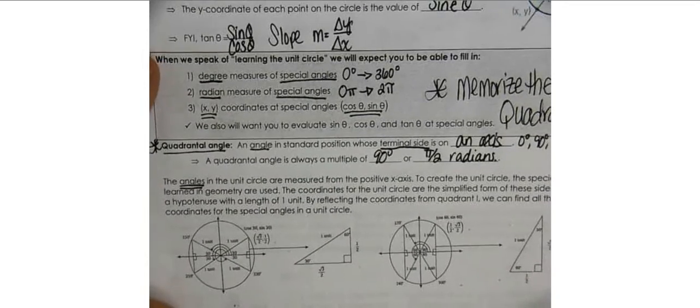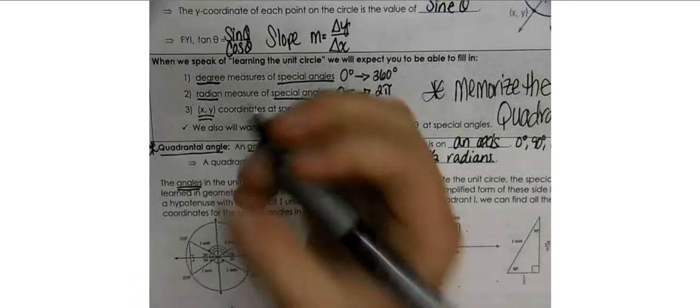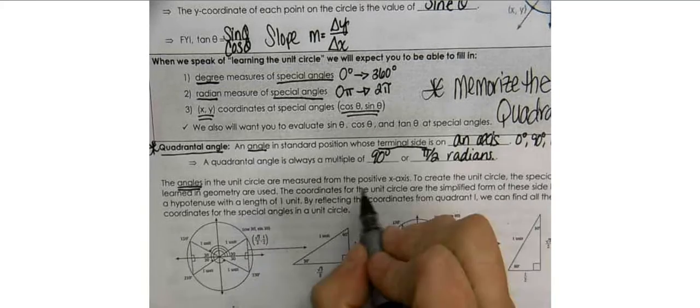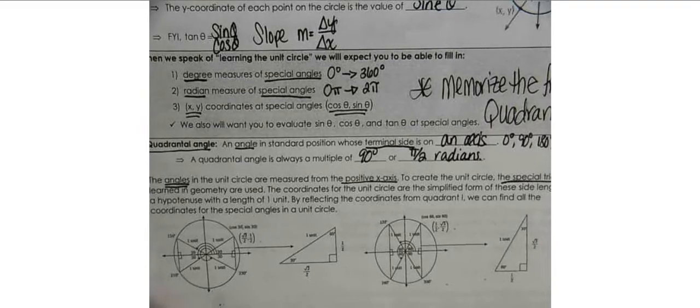So now, the angles of the unit circle, which we talked about in class earlier today, are measured from the positive x-axis. And in order to create the unit circle, we are going to be working with the special right triangles that we learned in geometry and reviewed at the very beginning of this unit.